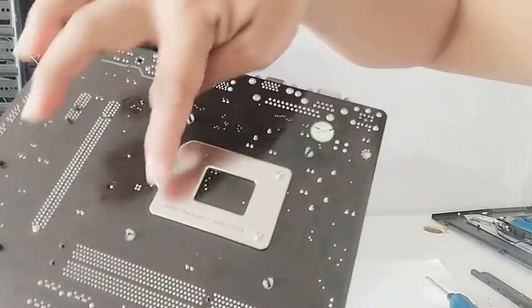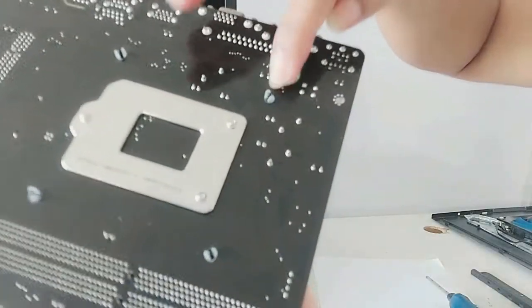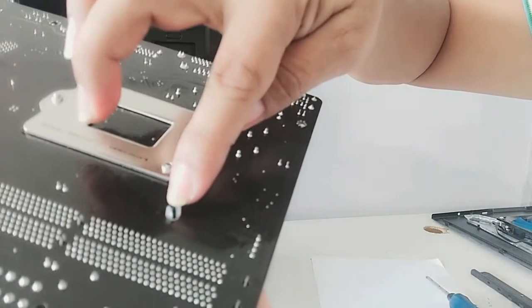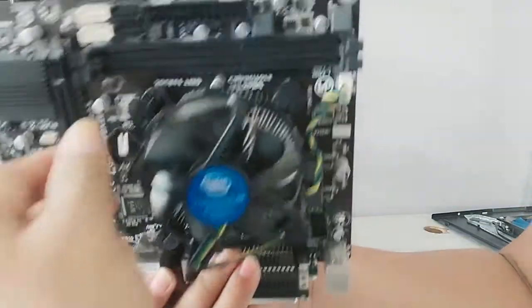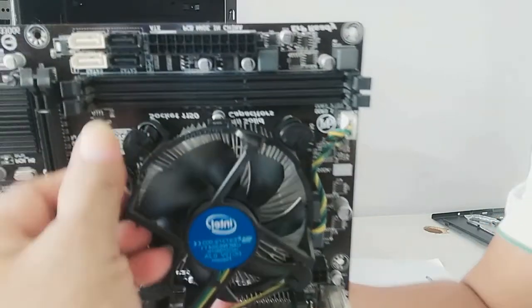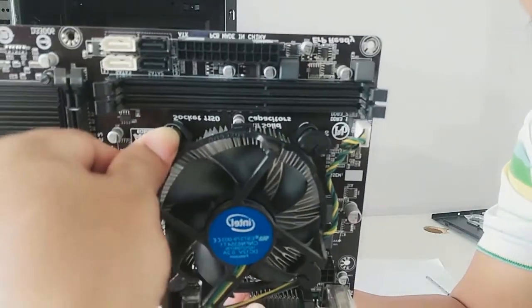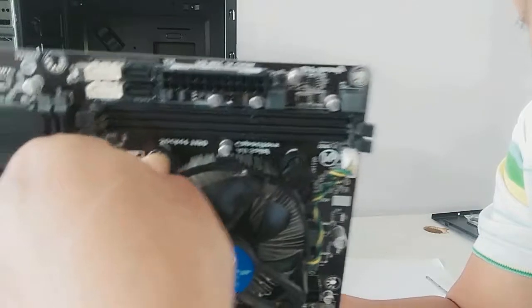We have plastic here that locks. That is an indication that it is locked. So we are going to remove this by pushing it and then turning counterclockwise.